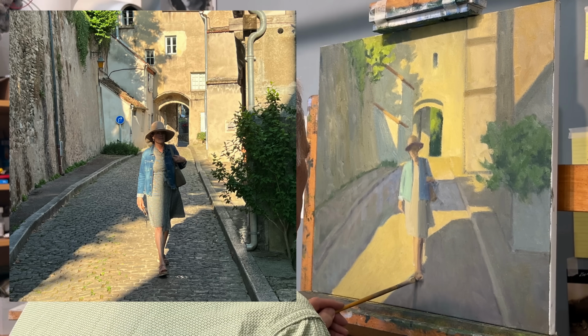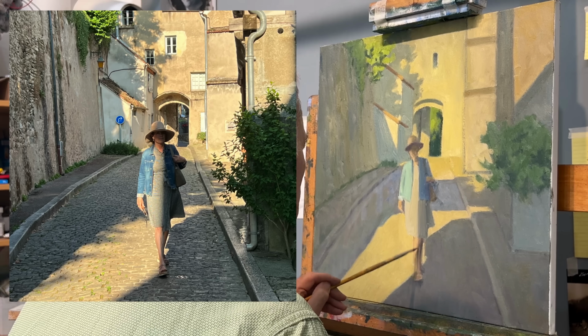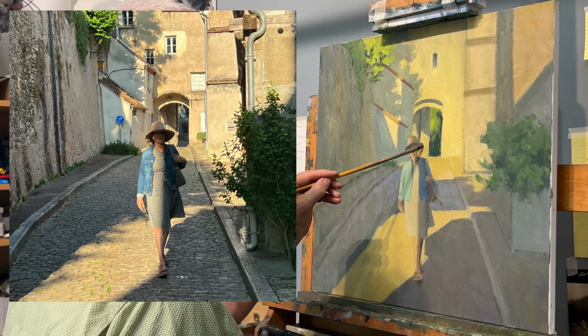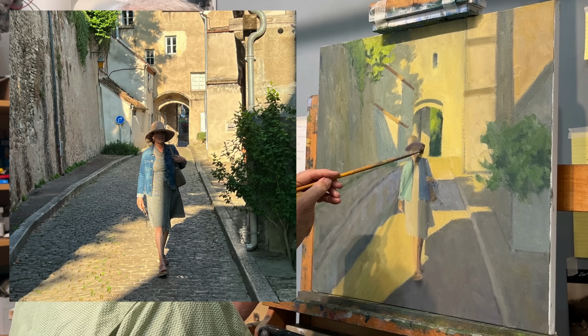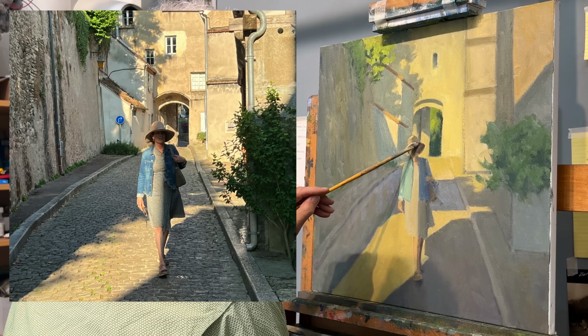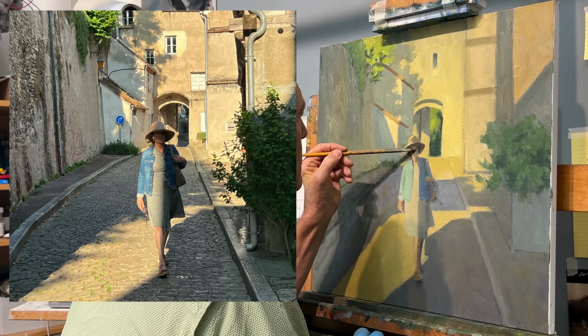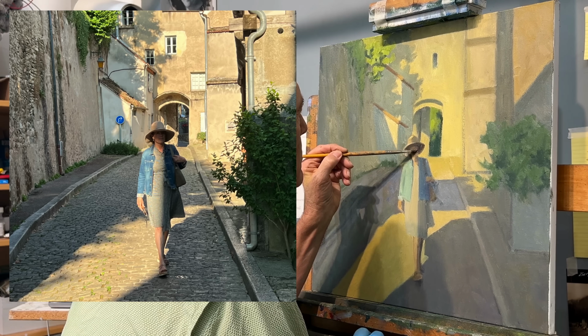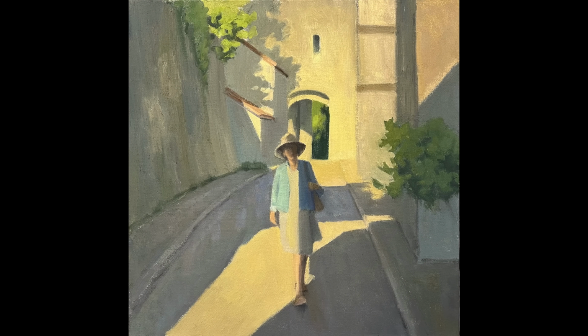The rest of this is really on the figure, getting the feet in and making sure that it works as a figure standing in space. Getting the underside of the hat dark enough and the shape right, and then just making sure, like in the case of the face, there's hardly anything going on in the face, there's no features at all, just a little hint of light on one side of a shadow shape. And there's the finished painting.